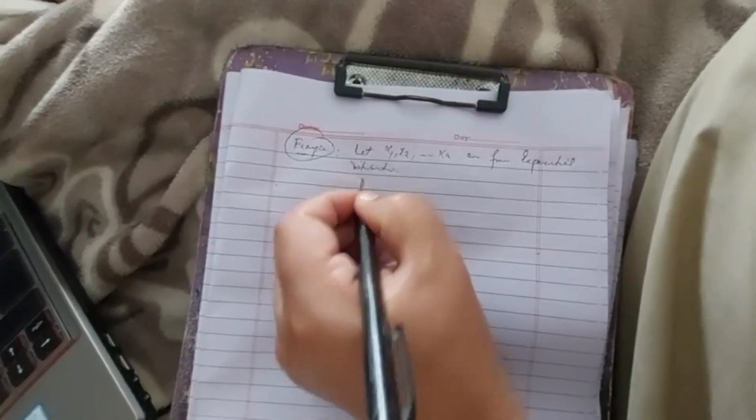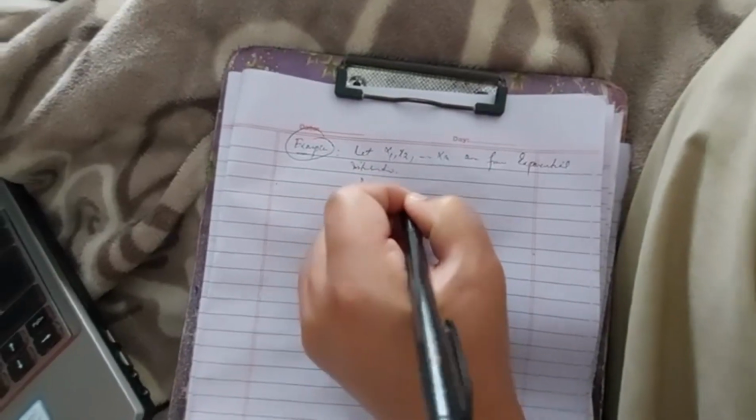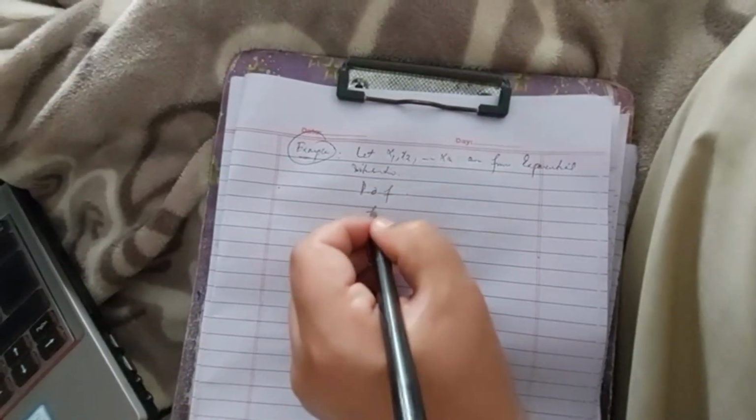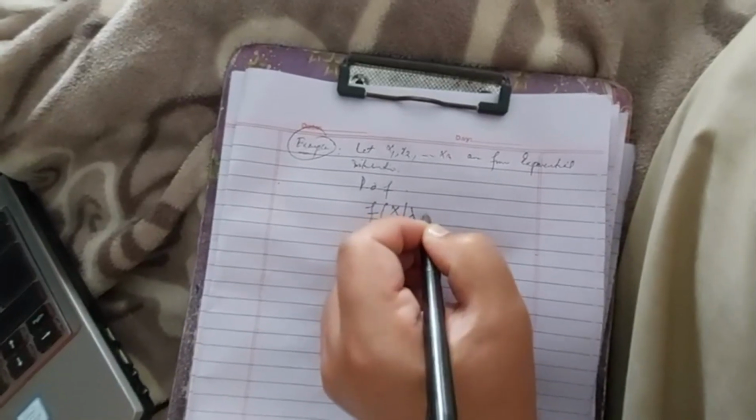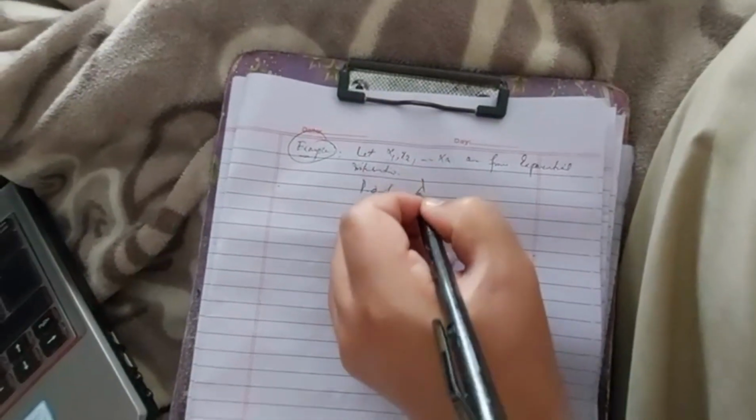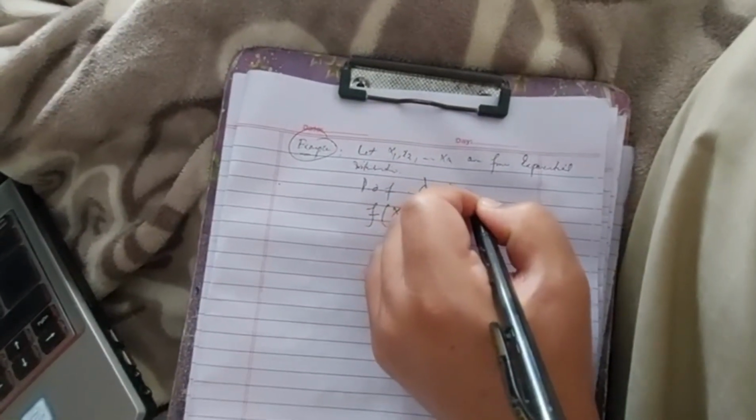The PDF of the exponential distribution is f of x such that lambda, because lambda is the parameter here.